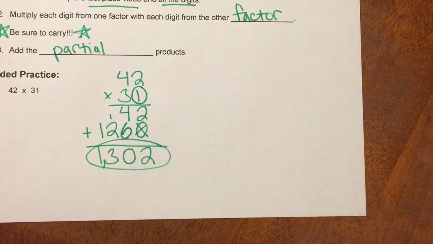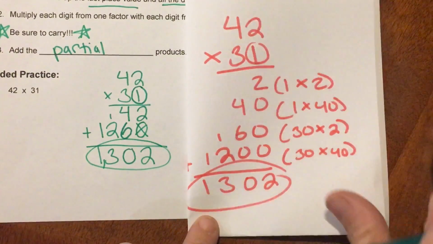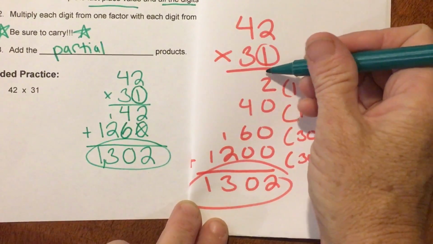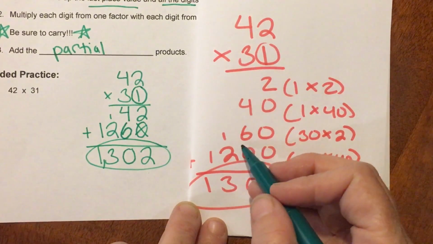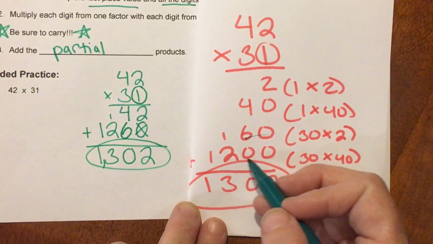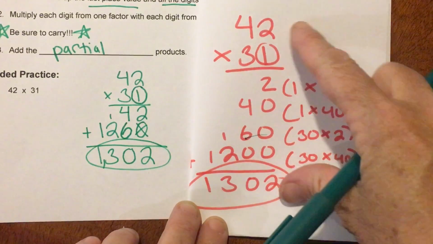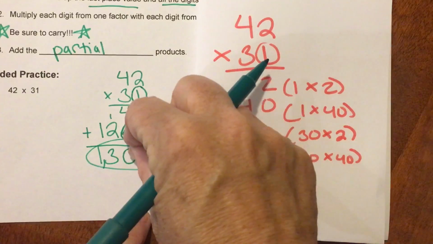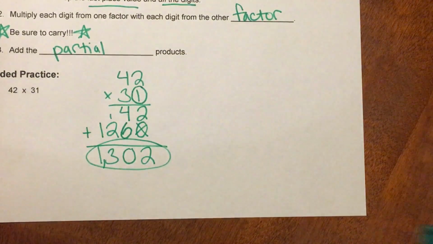Now in our last lesson, the same idea. All we did is we broke it up farther. So here's this 2 plus 40, which equals 42. And here's this 60 and 1,200, which equals 1,260. So we're just taking our work and condensing it into a more efficient, quick way. Okay, let's try another one.